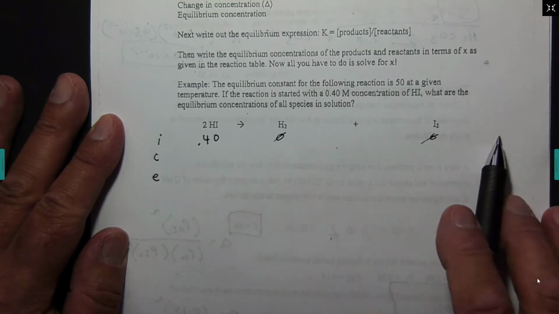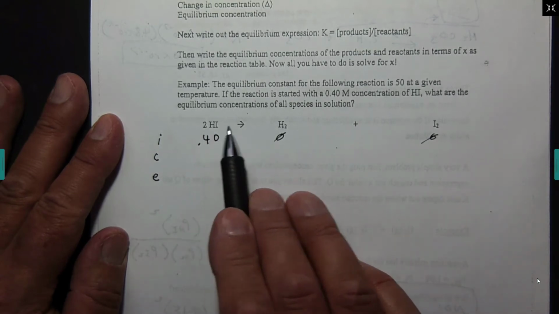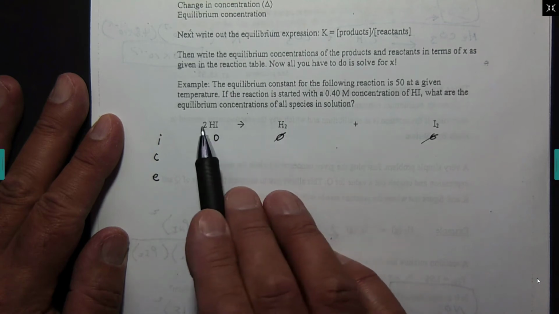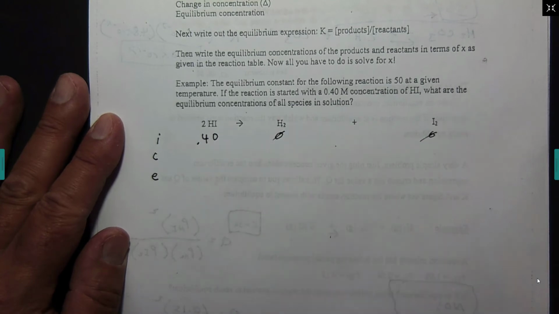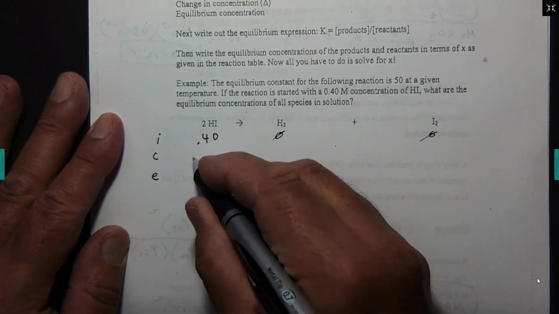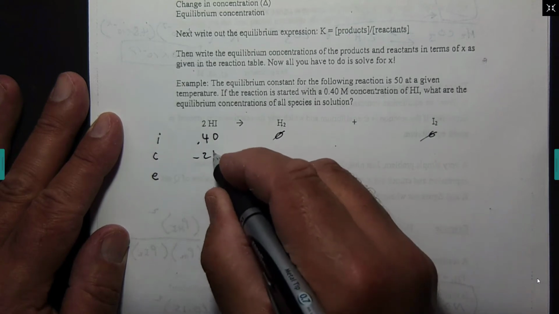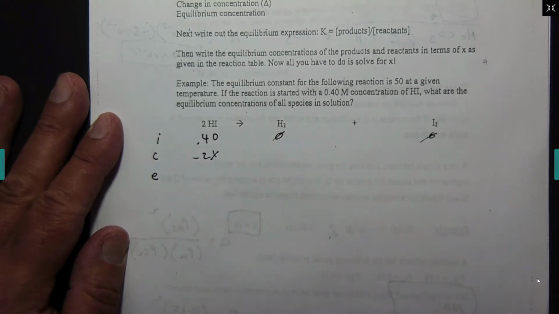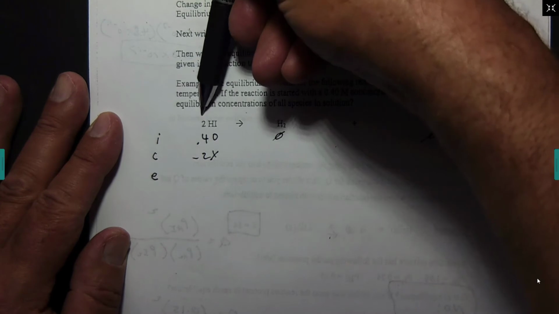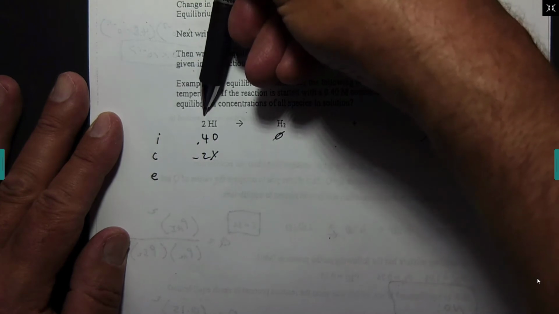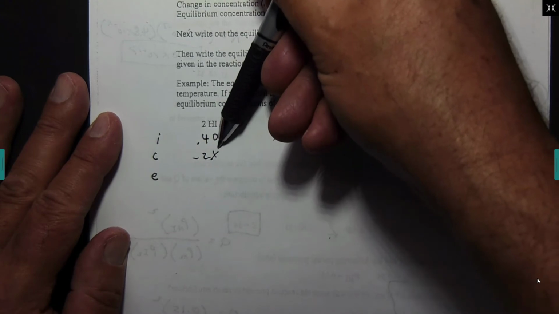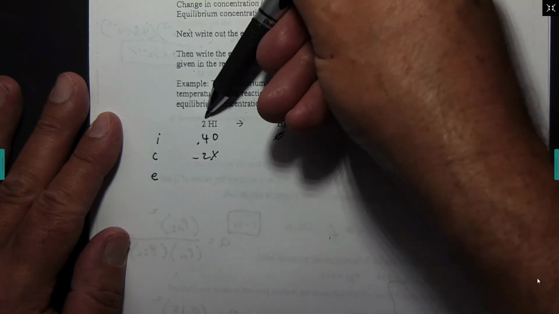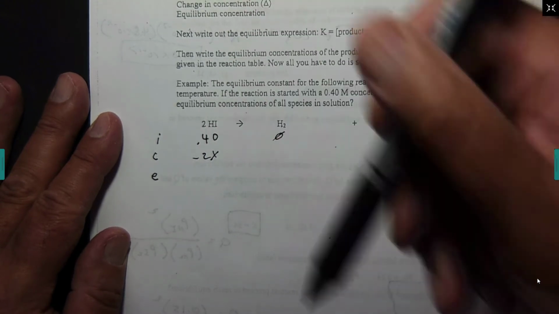So as this reaction proceeds, for every 2 of these, I make 1 of these. Anyway, keep it simple. It changes by negative 2x. Where did the 2 come from? Right there. Don't fight it, guys. If this were a 3, this would be negative 3x. If this is a 5, negative 5x. It's that simple.